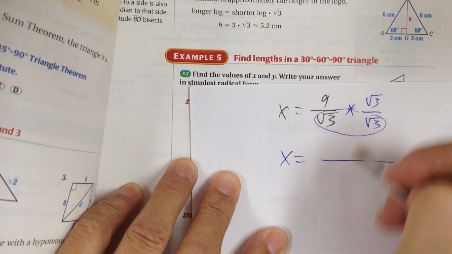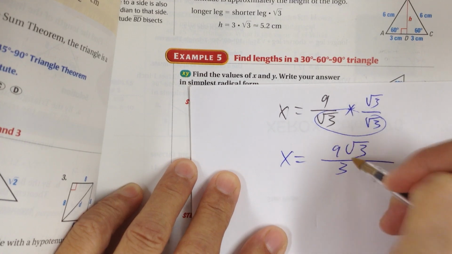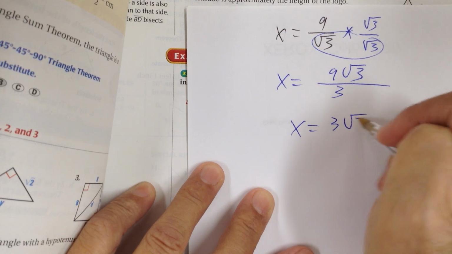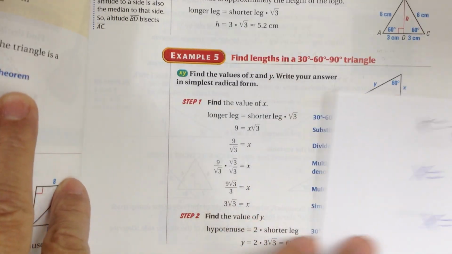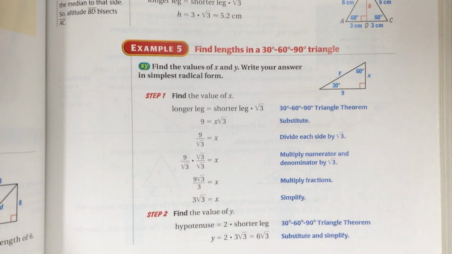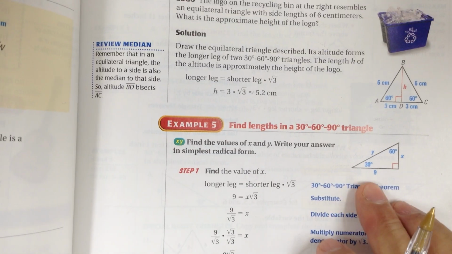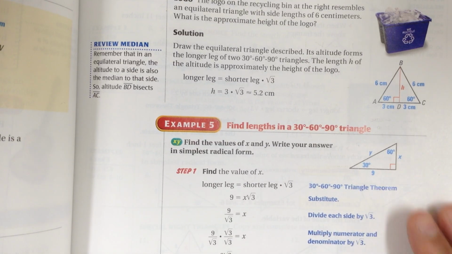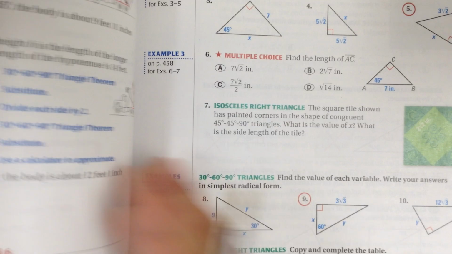So this will become a 3, and then you cancel it out. So x will equal 3 square root of 3, okay? And so that's how you do that. Again, from long leg to short leg, you divide. From short leg to long leg, you multiply, because you multiply to get bigger, right?